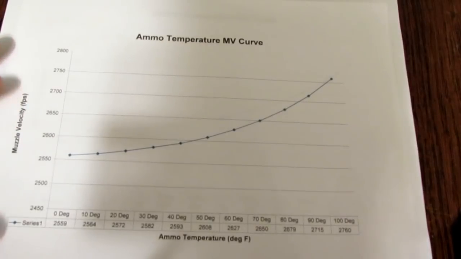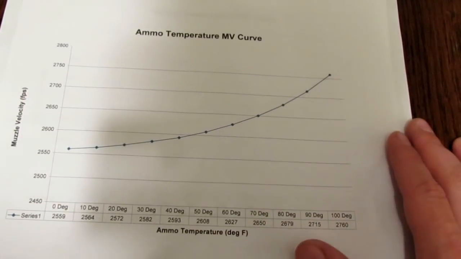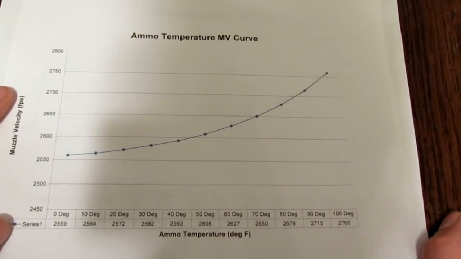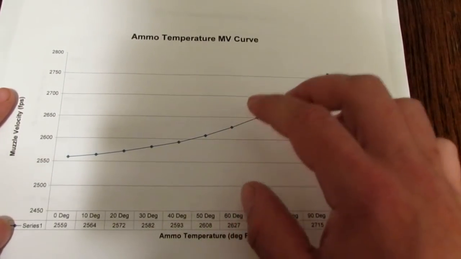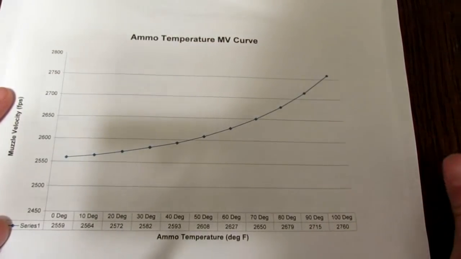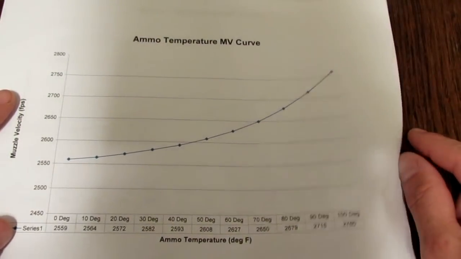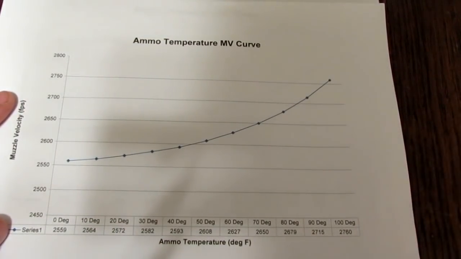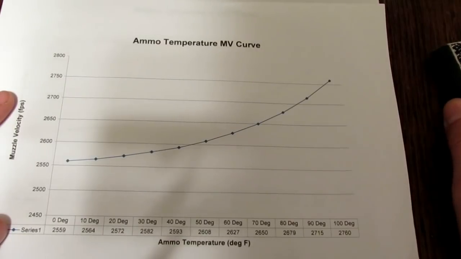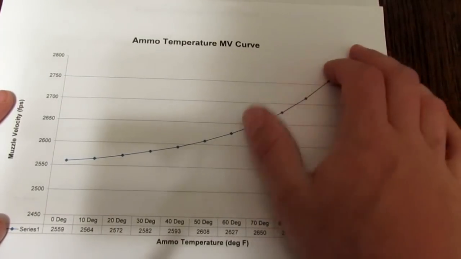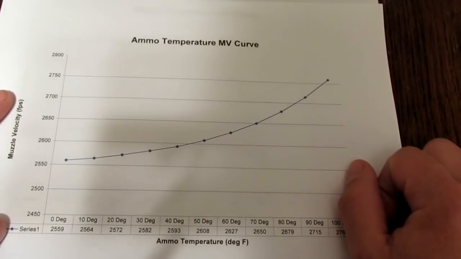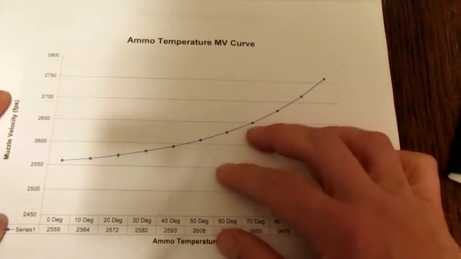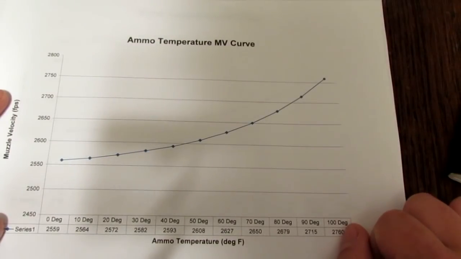If you don't have the time or the money or the patience to drive to all these different conditions and actually test this in the field, this will get you really close. And actually, for the first couple years before I started really getting into the muzzle velocity variation part of the whole science of long range shooting, I just based it on this curve because I didn't have adequate data in my ammo log at that point. And this curve actually was dead on for me.